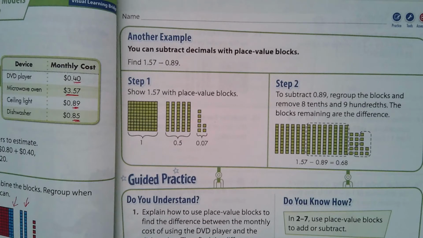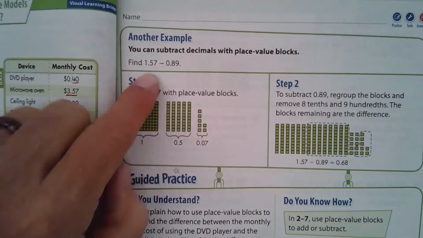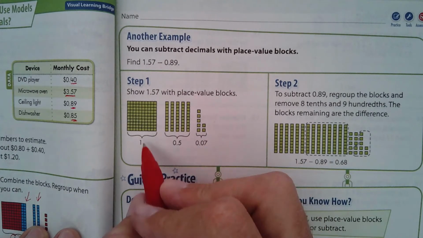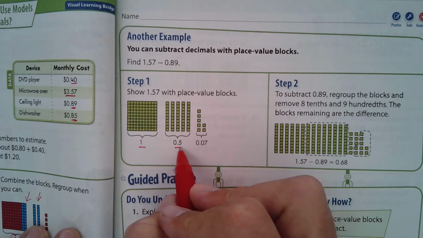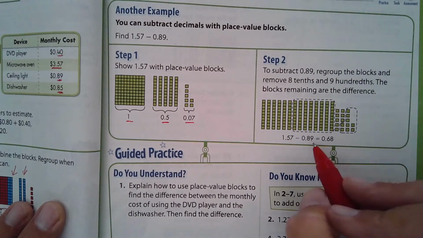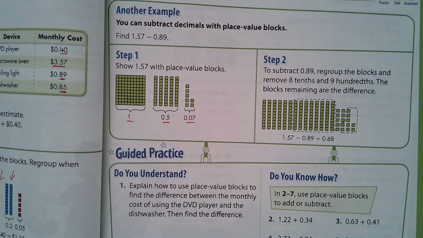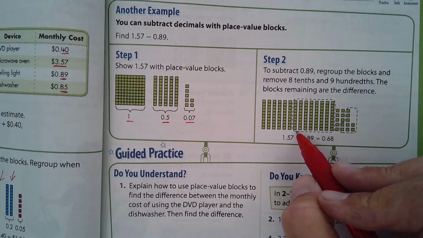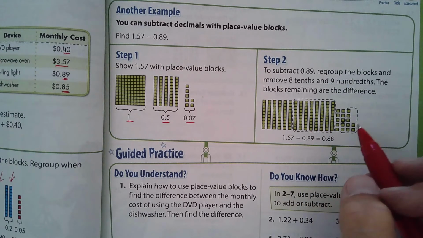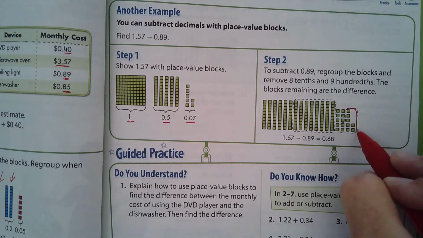Let's look at another example. You can subtract decimals with place value blocks. So it says find. So here's 1.57, and we're subtracting 8.9. So they're subtracting 8 of these lines, 1, 2, 3, 4, 5, 6, 7, 8, and then 9 other blocks. So it looks like they've got them outlined here.